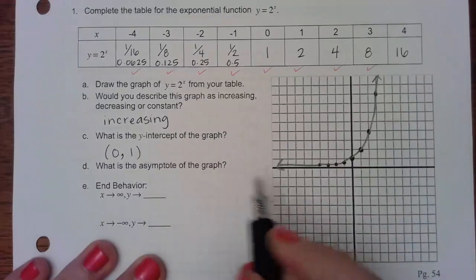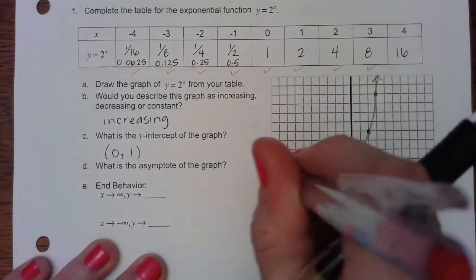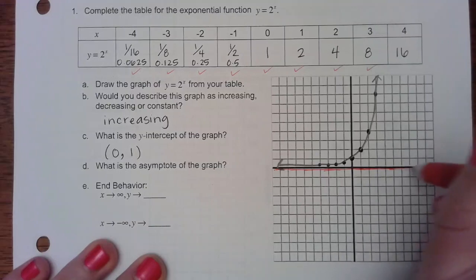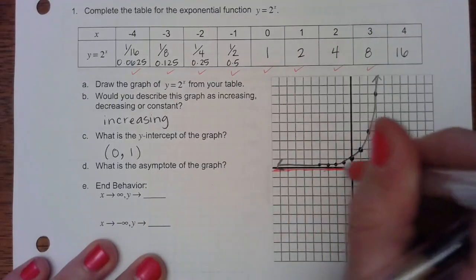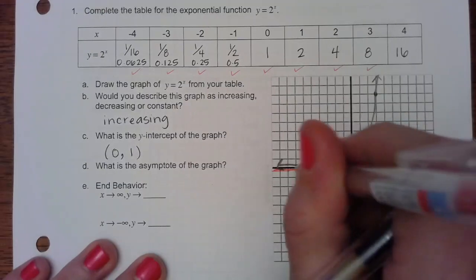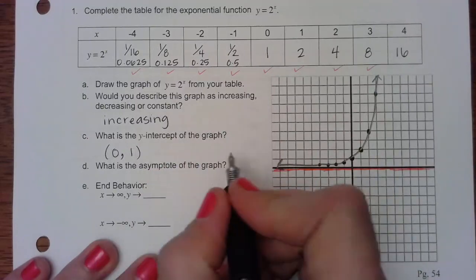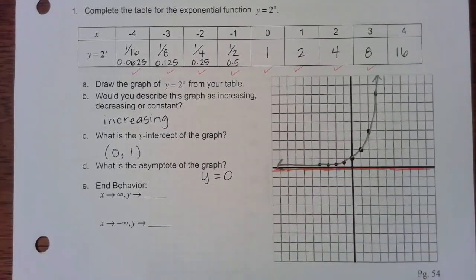The asymptote of the graph, we set up above that it was always going to be y equals. You want to see where the graph is sitting. So this graph, I'm going to highlight it red. This graph looks like it's sitting right here on the x-axis. But remember, this is a horizontal line, and so the asymptote of the graph is going to be y equals 0. All of my asymptotes are always going to start with y equals. That's the line that the graph gets closer to, but it never touches.